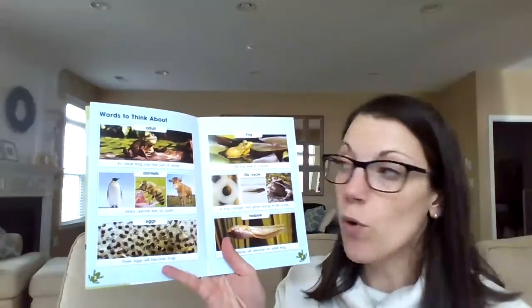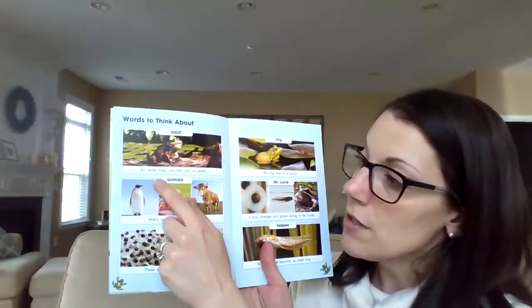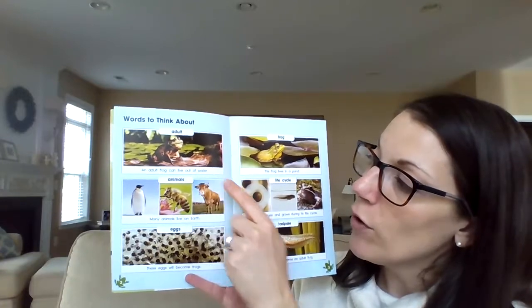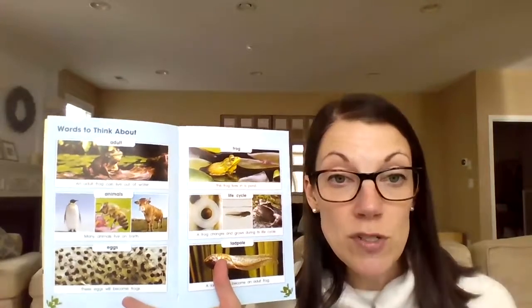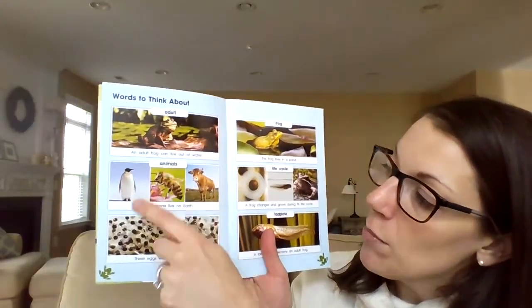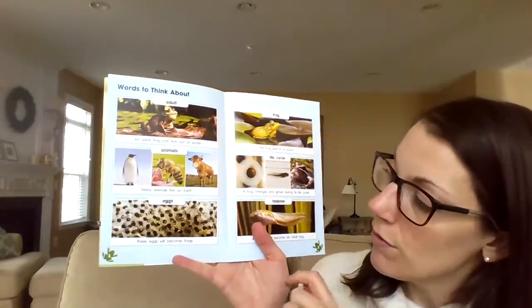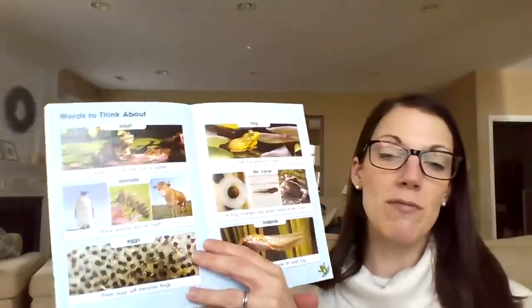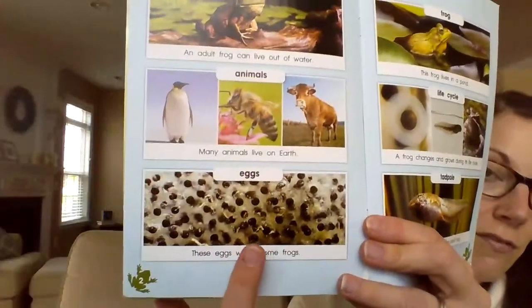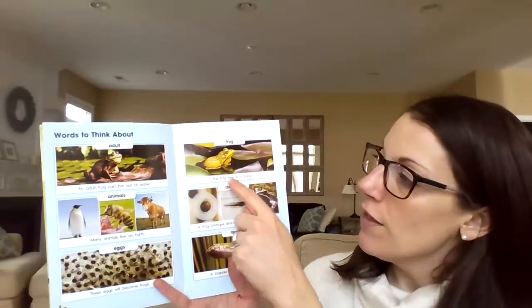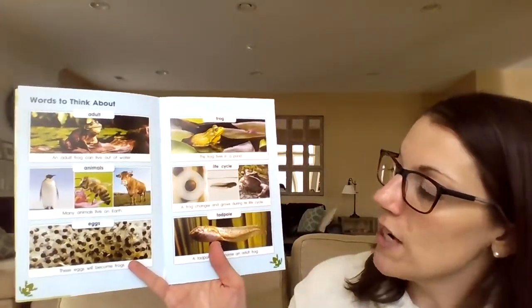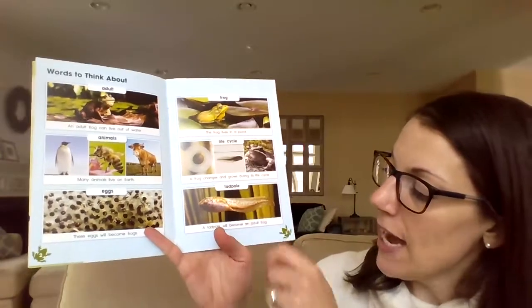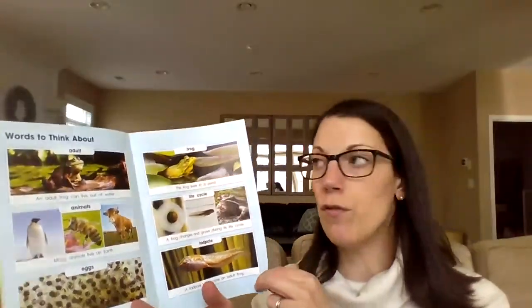Okay. Well, we're on page 2, so that's our words to think about. Adult. An adult frog can live out of water. An adult is a grown-up. You live with some adults at home. I'm an adult. Miss Mitchell's an adult. Animals. Many animals live on Earth. Eggs. These eggs will become frogs, and I think that's such a cool picture right there of frog eggs. Frog. This frog lives in a pond. Life cycle. A frog changes and grows during its life cycle. Tadpole. A tadpole will become an adult frog.